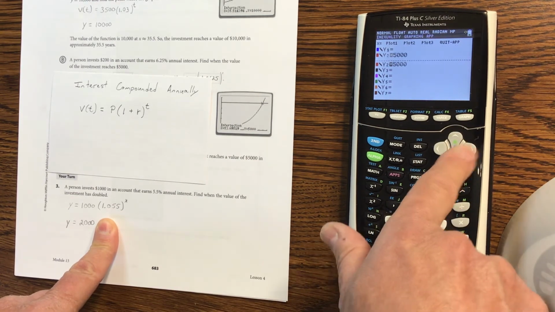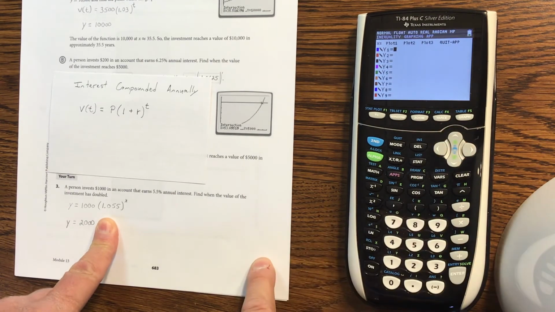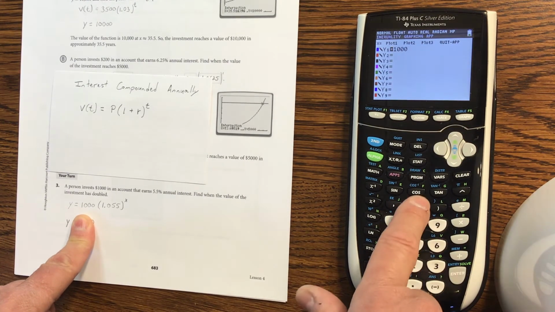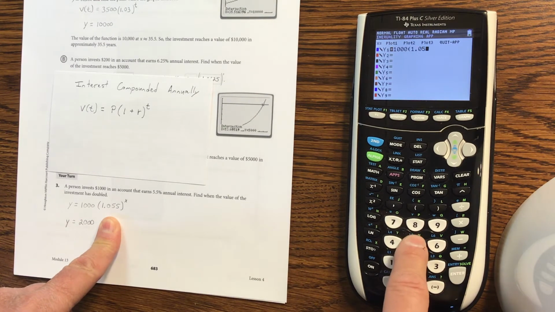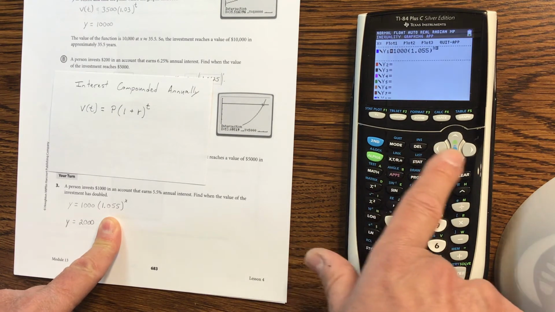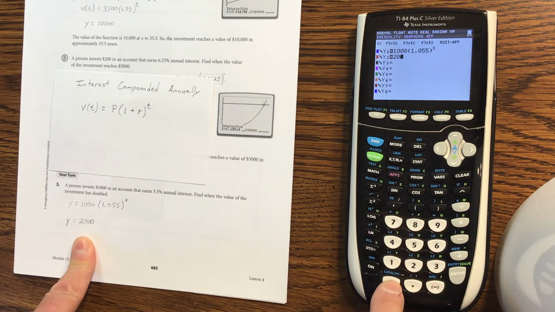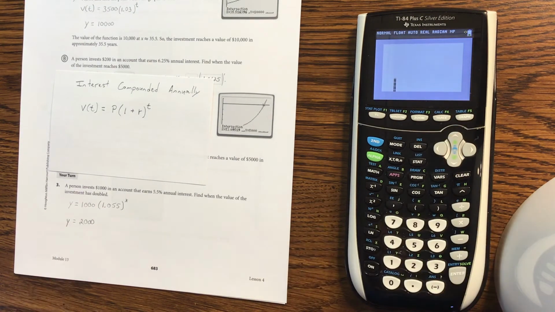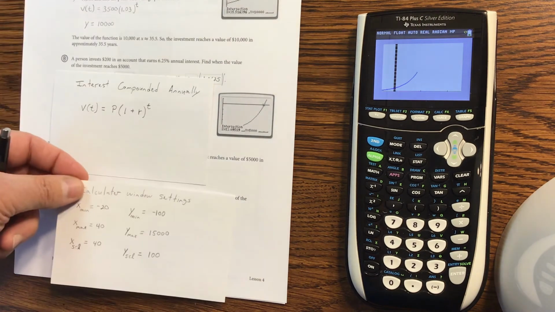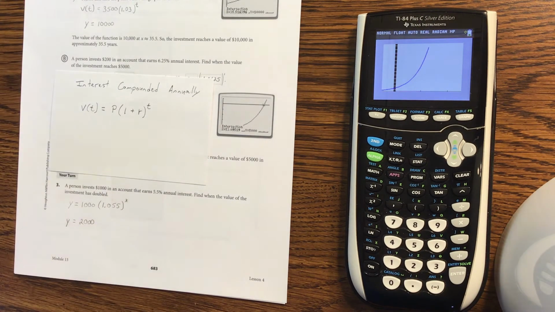So let's clear these. y equals 1,000, parentheses, 1.055, parentheses, raised to the x power, and y equals 2,000. Graph. Again, I think it'll show in this picture, but if it doesn't, you may have to change some of your values. Where is it? There it is.